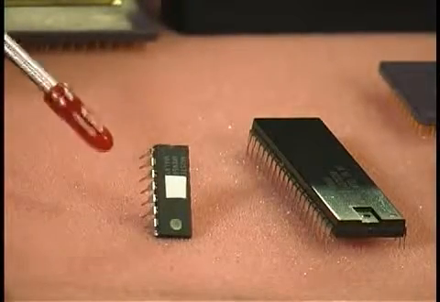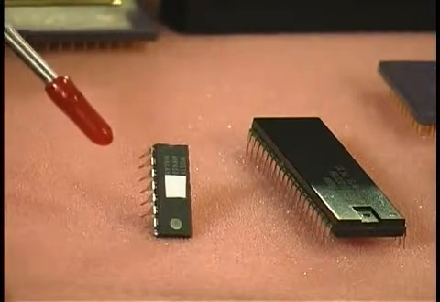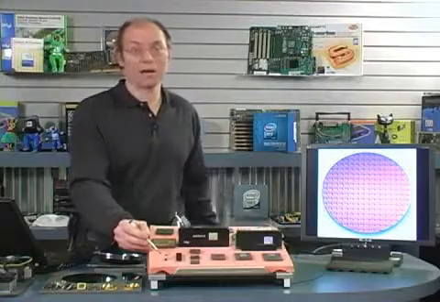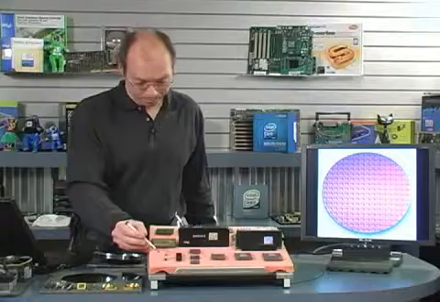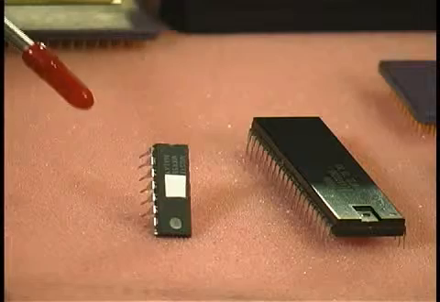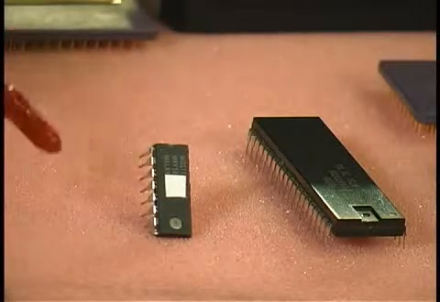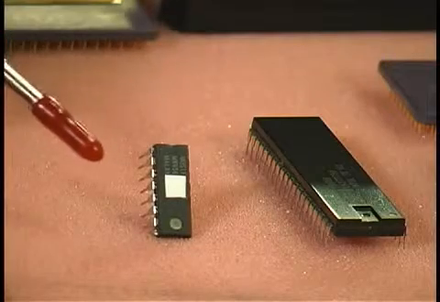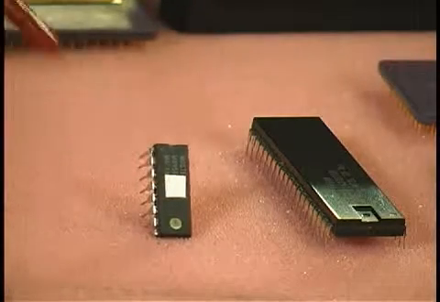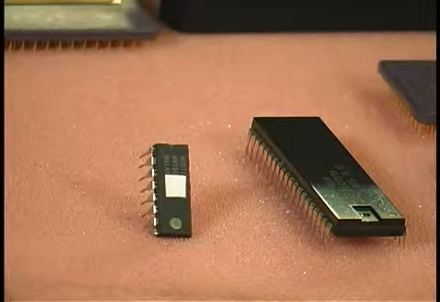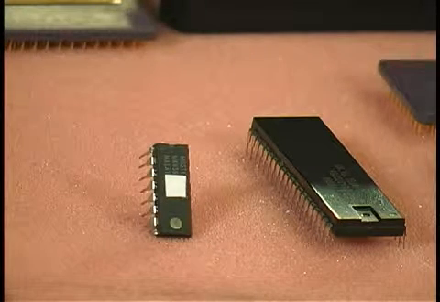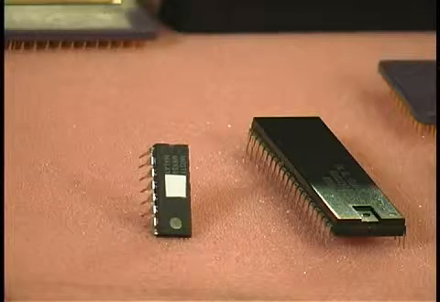Now, this is not an actual 4004 chip, but it looks like one. Real 4004s are actually quite rare and considered to be collector's items today. But this chip is exactly the same size, shape, number of pins, and everything as the original. Now, on it, I have a little white square. That represents the actual die size of the original 4004, the first processor. As you can see, it's pretty tiny by today's standards.